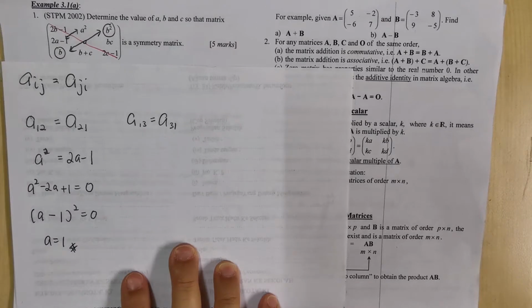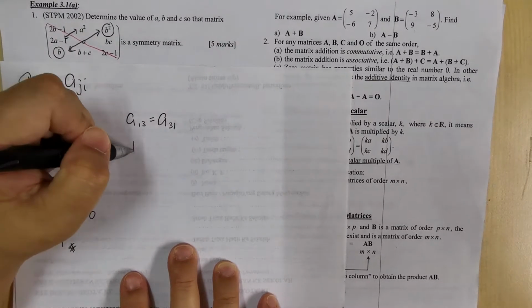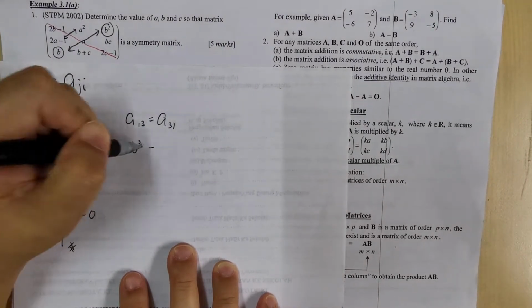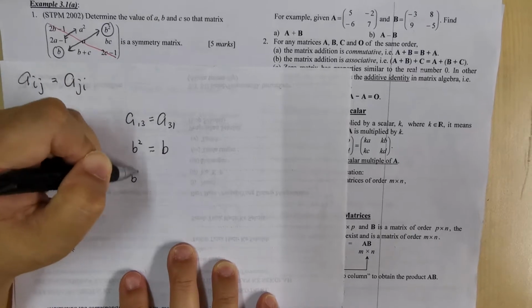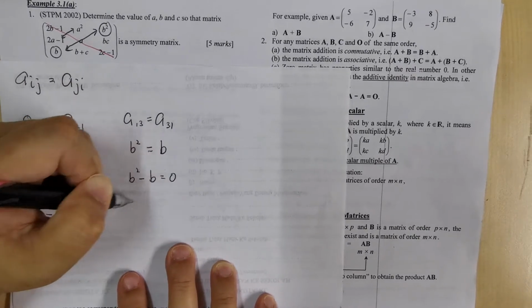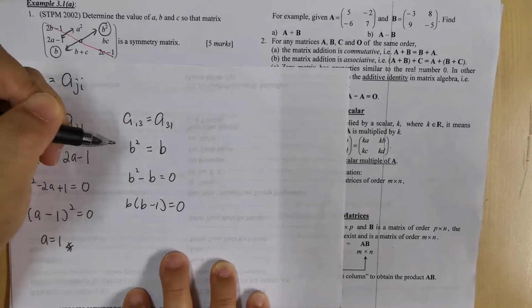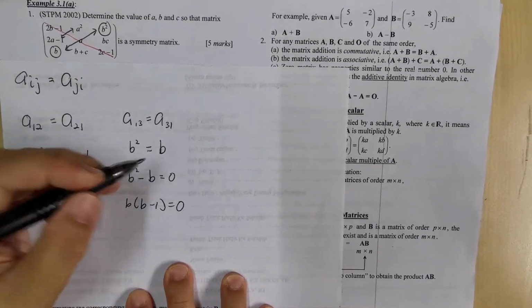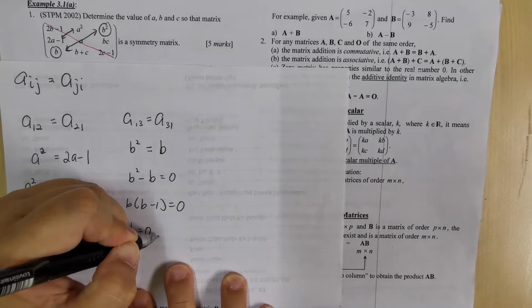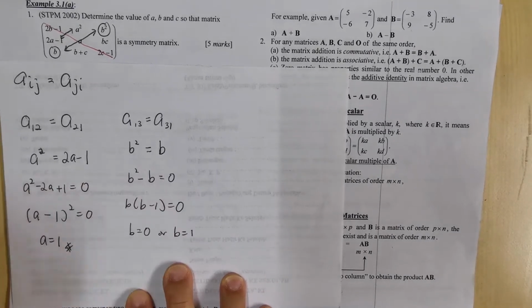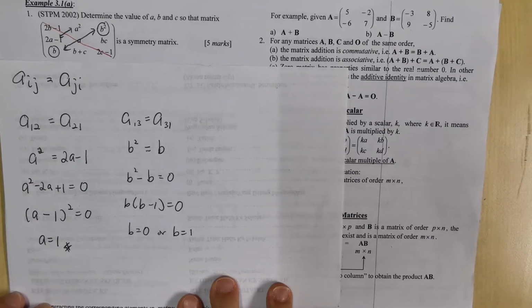So this is B squared and this is B. So you get B squared minus B equals 0. Factorize it, don't simplify the B. So you get two answers of B. B is either 0 or 1.